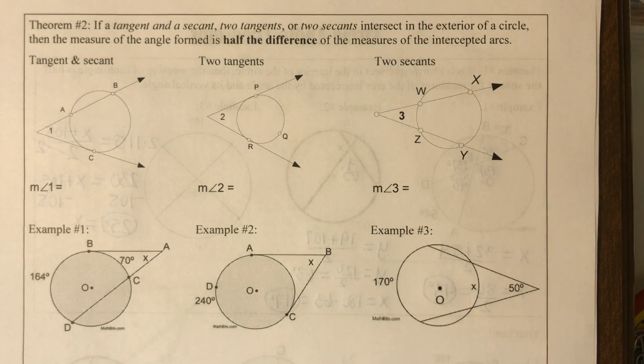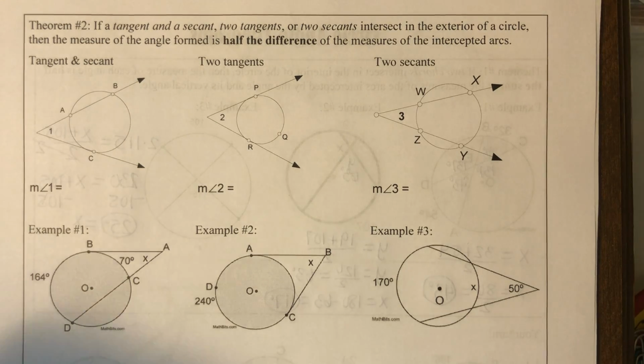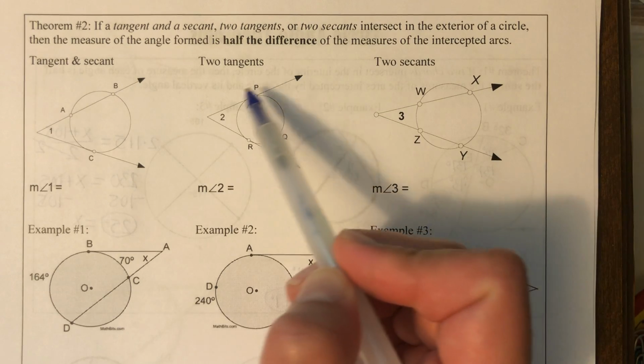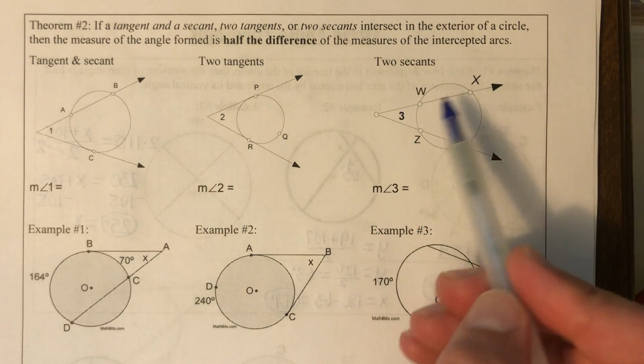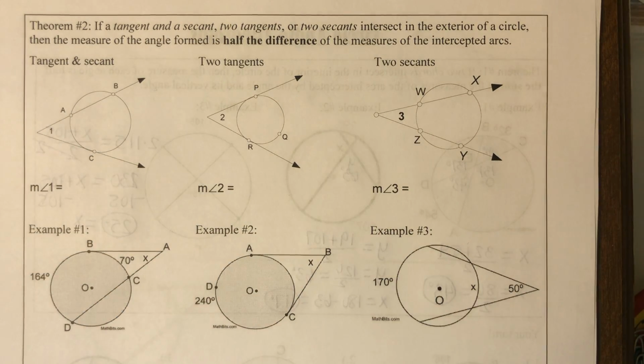Okay. The next theorem is going to hold true for 3 different cases. It's going to be if we have a tangent with a secant, a tangent with a tangent, or a secant with a secant. So any combination of tangents and secants, this theorem's going to work. It's very similar to the one with the 2 chords. The only difference is that instead of adding the 2 intercepted arcs, we will be subtracting the 2 intercepted arcs, still taking half.